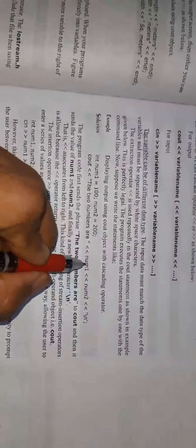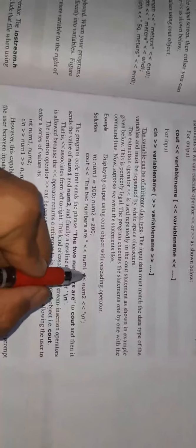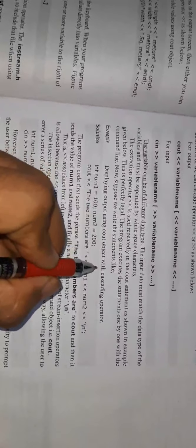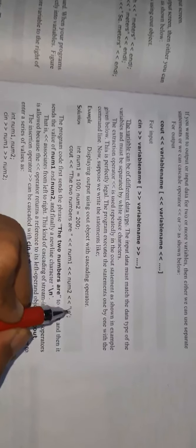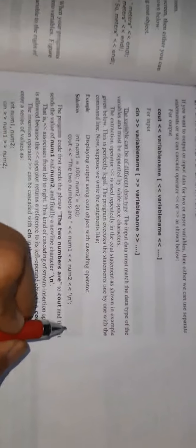So you can see here cout. Since you have two variables which have been assigned two values, you just need to display, right? So cout, the two numbers are, and you can see here what value is stored in the num1 variable will be displayed as the variable name is written here. Similarly, using these cascading operators, what value is stored in the variable num2 will be displayed. If suppose there is another value, num3 equals 300, again the cascading operator will be used, and the variable name num3 will be written here, ended by the semicolon.